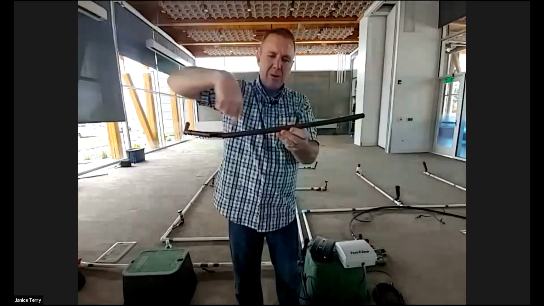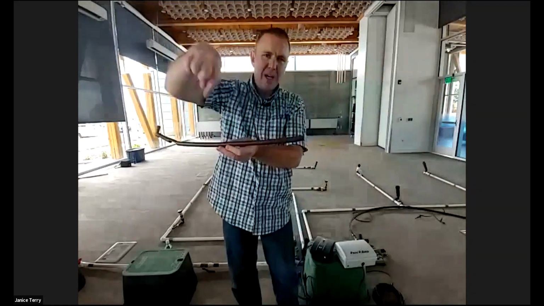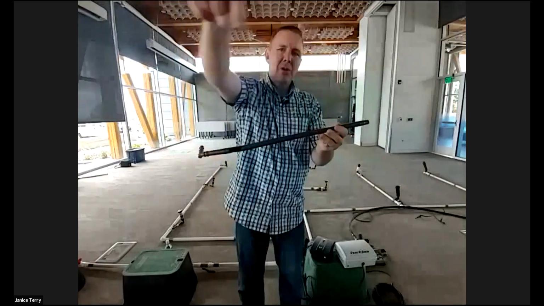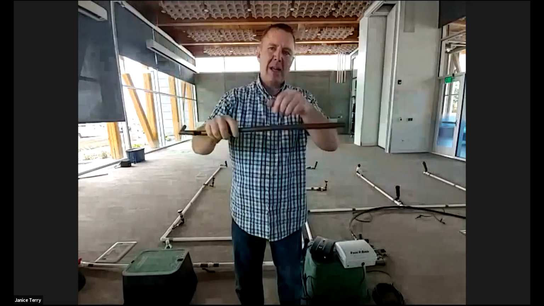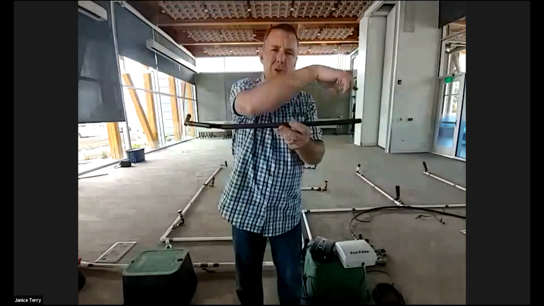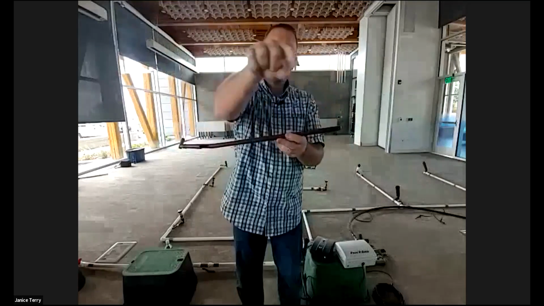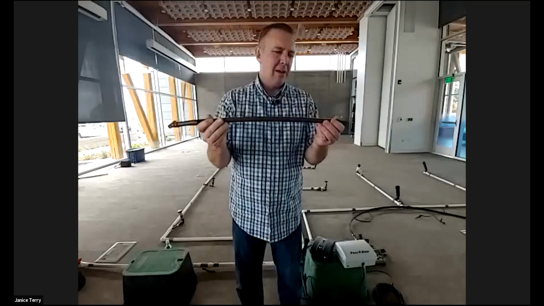You make a couple of loops and then carry on down, make a couple more loops at the next tree, and so on. That way you're getting multiple emitters around a tree, and a few in between, and you're able to water a row of trees very effectively with drip irrigation without having to do spaghetti tubing and multiple emitters. This can be an effective way to do that.